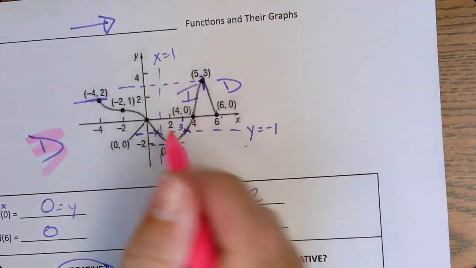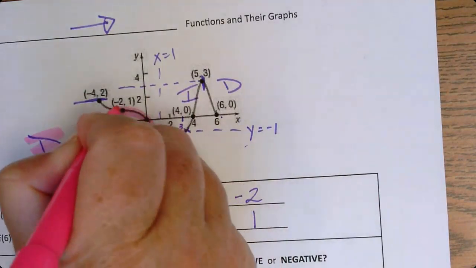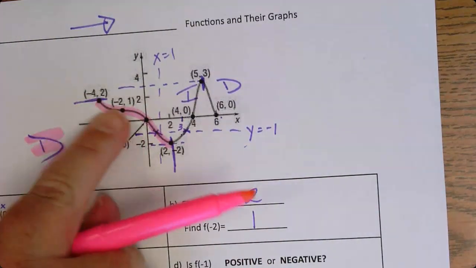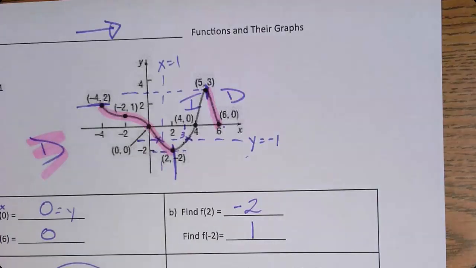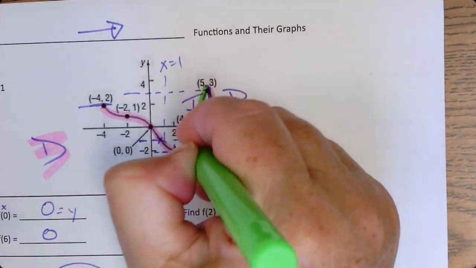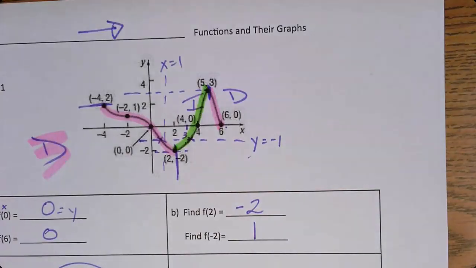Decreasing is going to be pink, and this is when we're decreasing, right? Because we're going down. And then here's the other time we decreased. And then increase can be in green. So highlighters are your friend as well when your graph gets a little on the messy side.